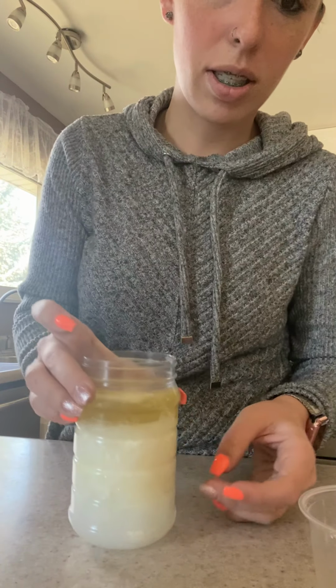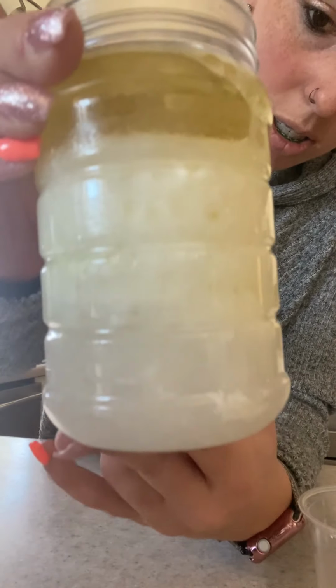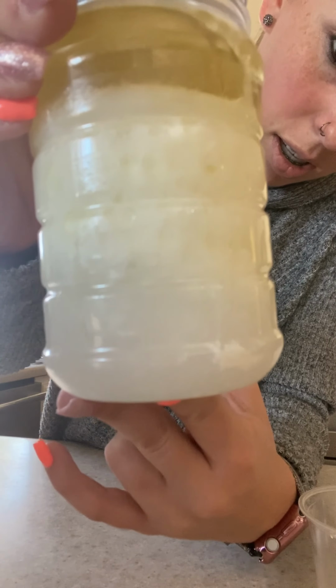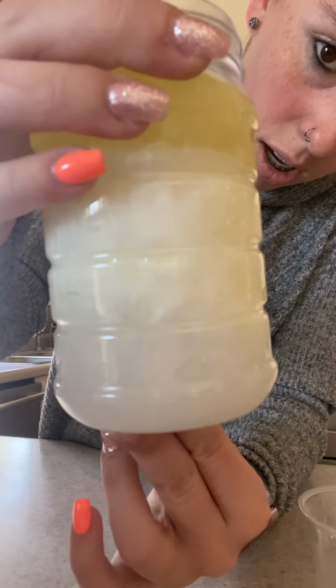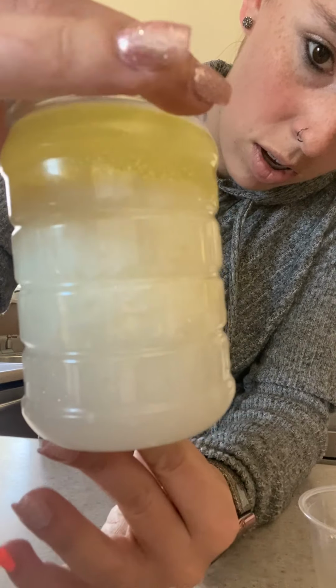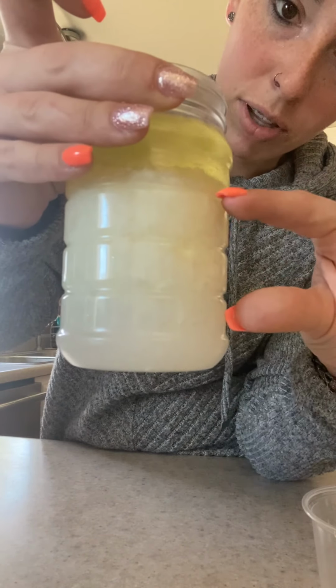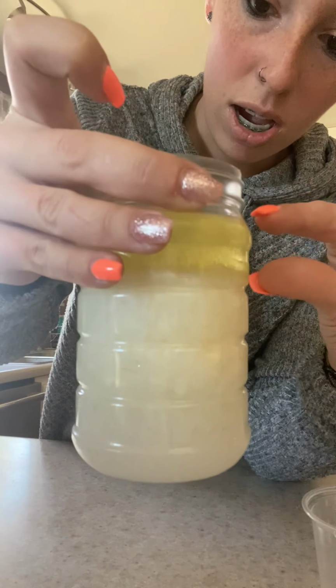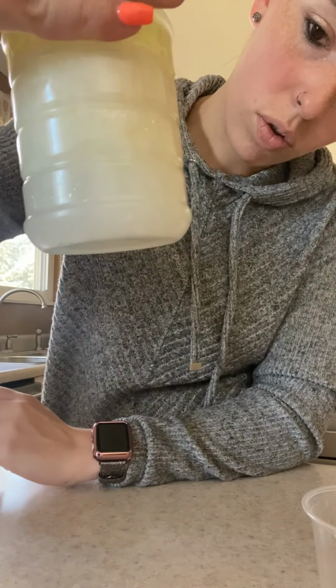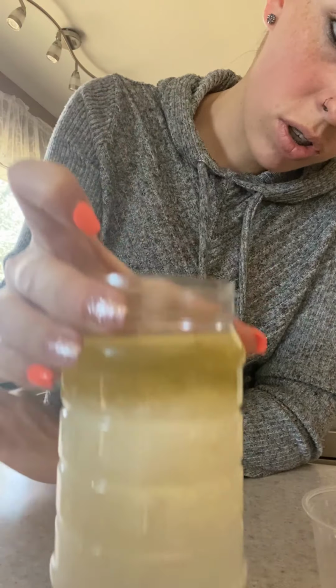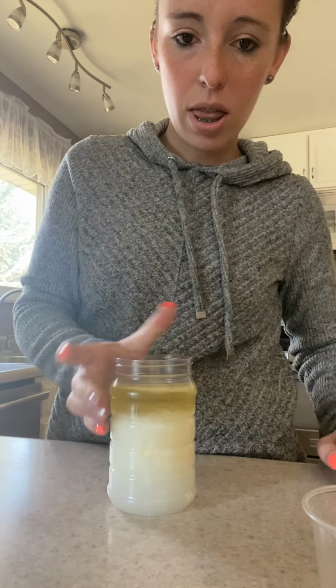Okay, so let's see. So it seems like we have this clear, foggy area, we have this milky area, and then we have the oil. So we see that.